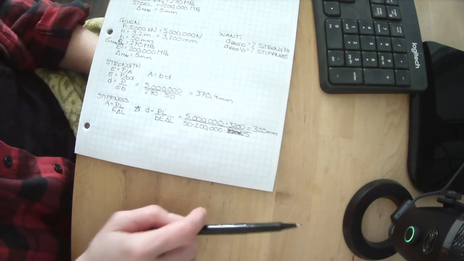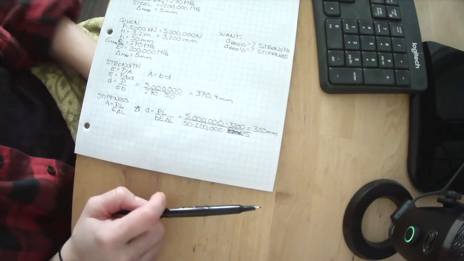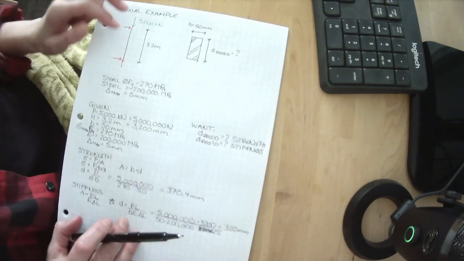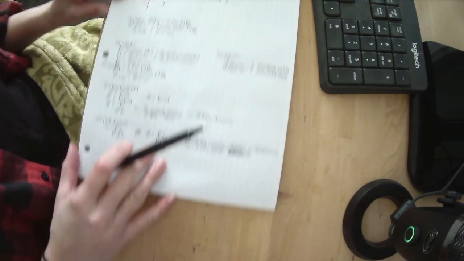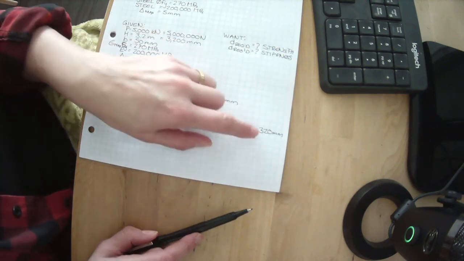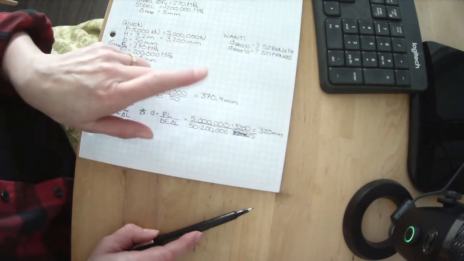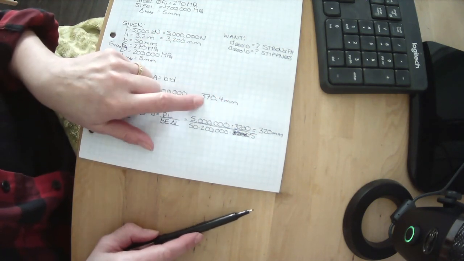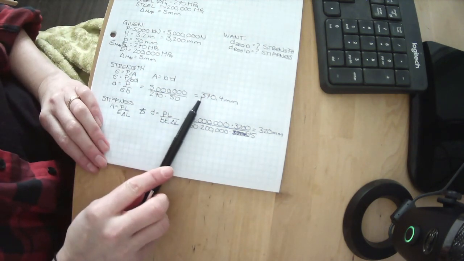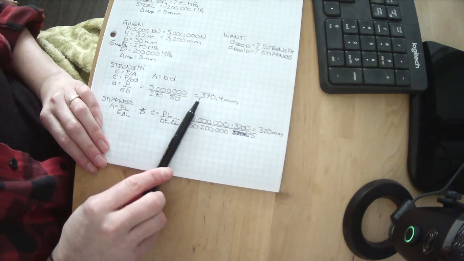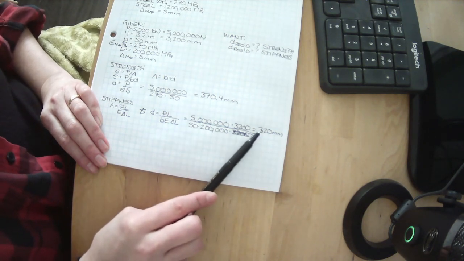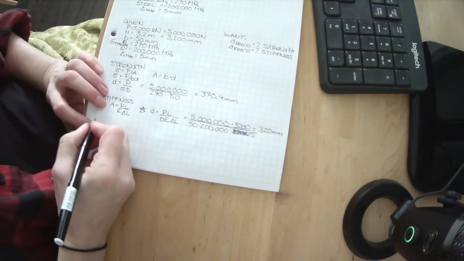Yeah, we have to meet the criteria for both of these things. We need it to be strong enough, stiff enough, and stable. We met stability with our free body diagram. We have to meet at least 370 for strength and at least 320 for stiffness. So it looks like 370 is the way to go. Let's cross-check these. Let's see what deformation we would get if we use 370 as our depth, and let's see what stress we would get if we use 320. So let's check.